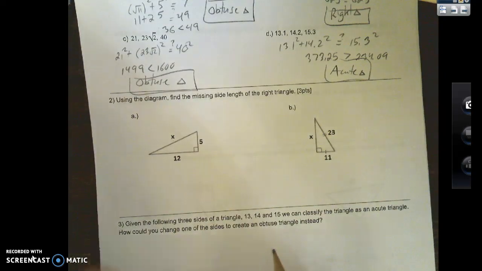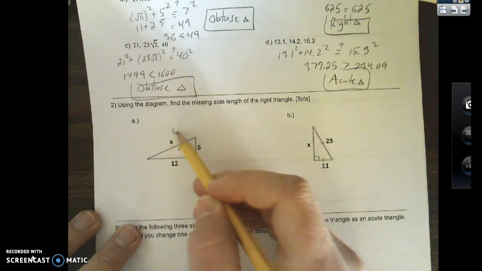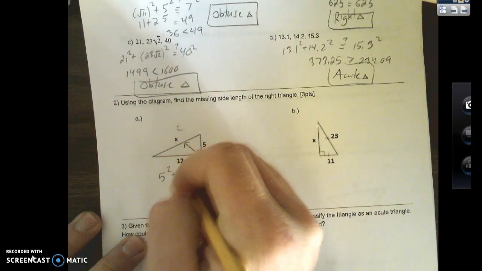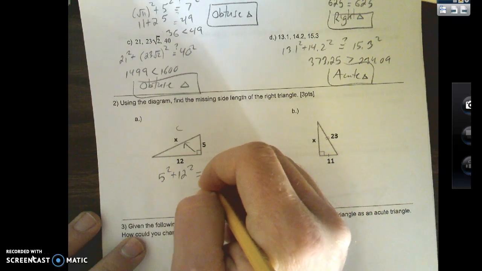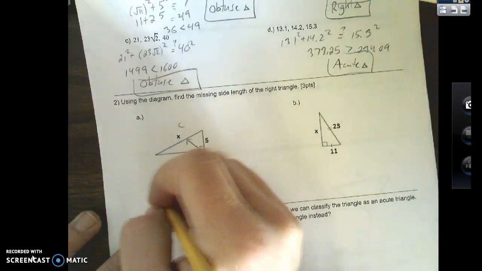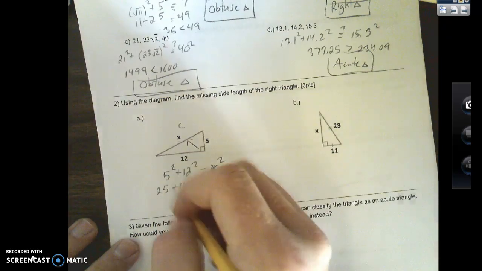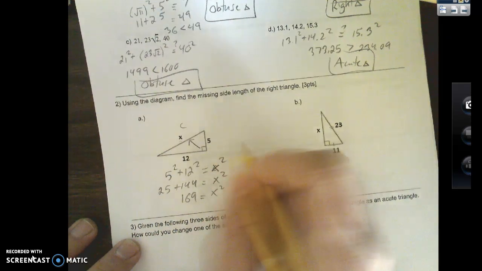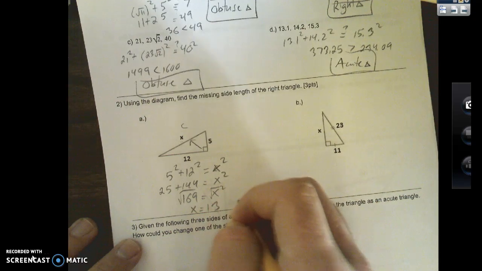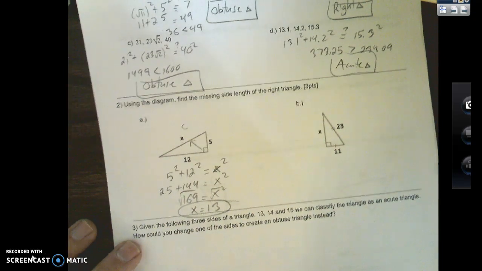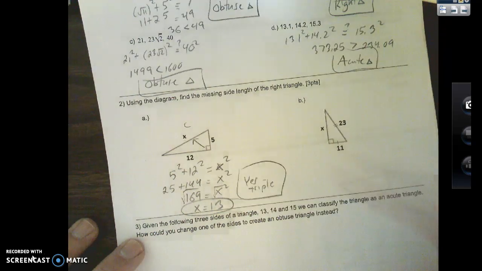Use the following diagram to find the missing side length of the right triangle. We're using the Pythagorean theorem here. Across from your 90 will always be your C. So 5 squared plus 12 squared, because my A and my B don't matter, they're interchangeable, equals x squared. 25 plus 144 equals x squared, so 169 equals x squared. I have to square root both sides, and I will get 13. If it were to ask you if this is a Pythagorean triple, yes, this is a triple. I know it's not in the directions here, but you get the idea.